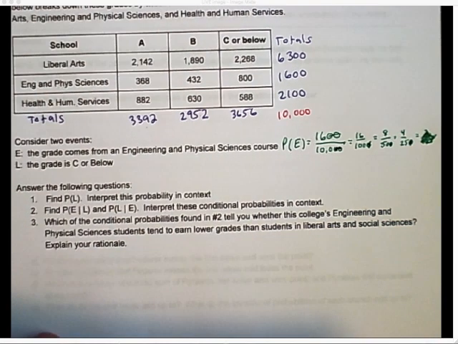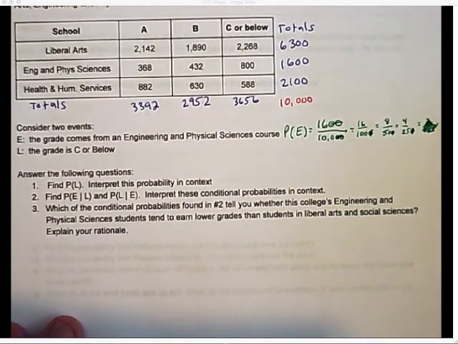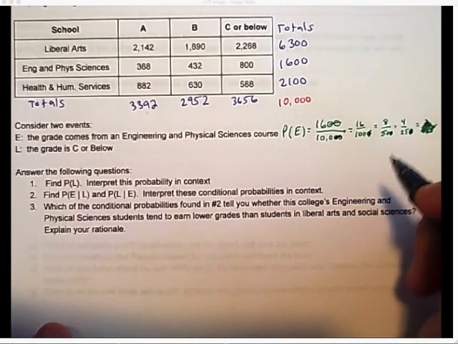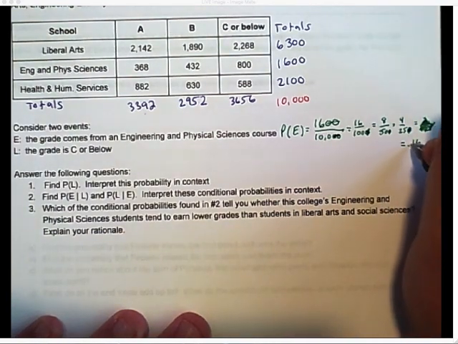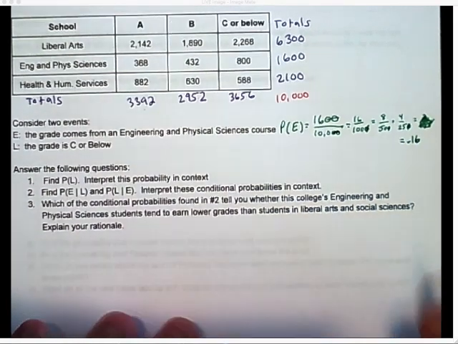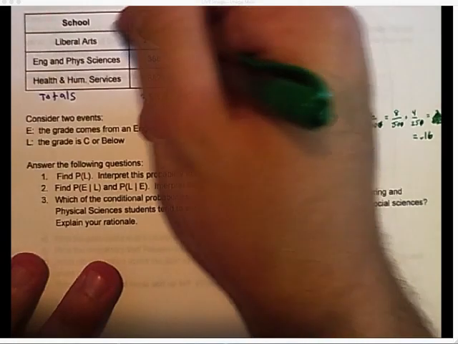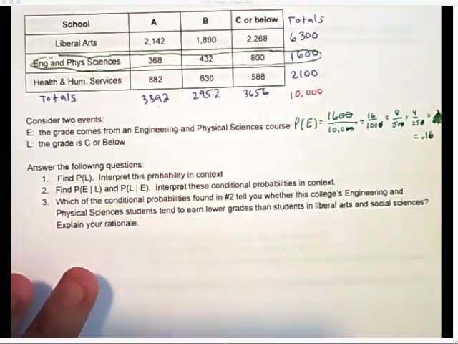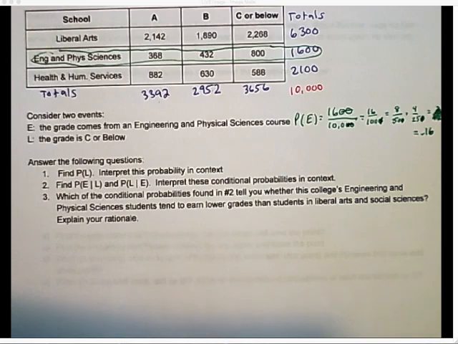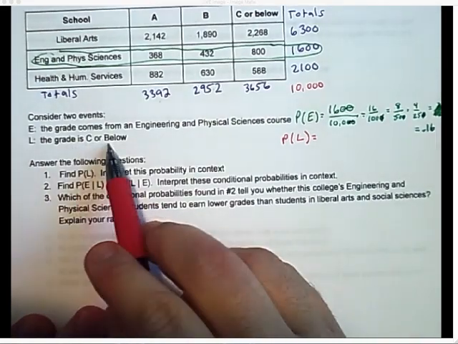Or just as a decimal, you can start with 1,600 divided by 10,000, and that is 0.16, so 16%. 16% of the course grades came from engineering, the engineering college. All right, and L here, we can find the probability of L. The grade is C or below.